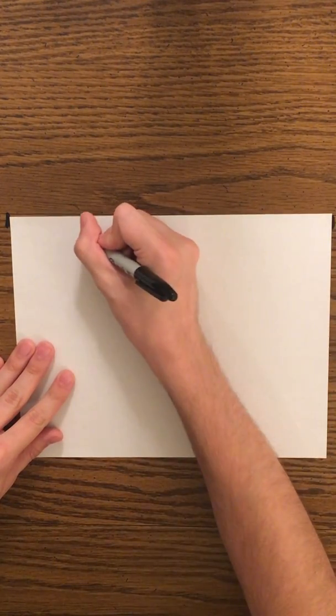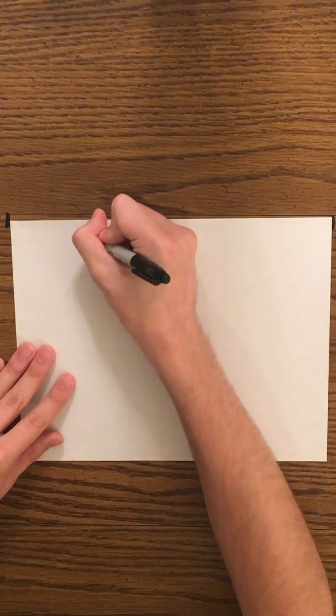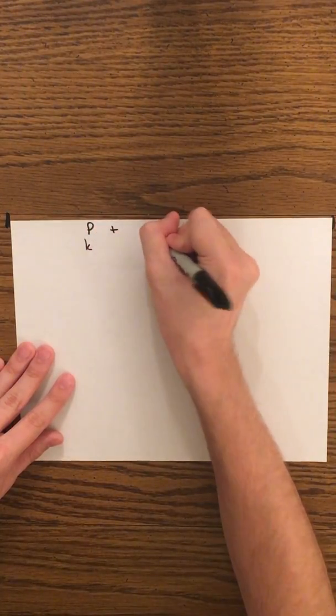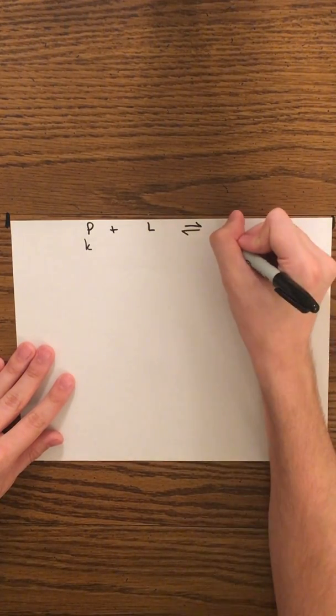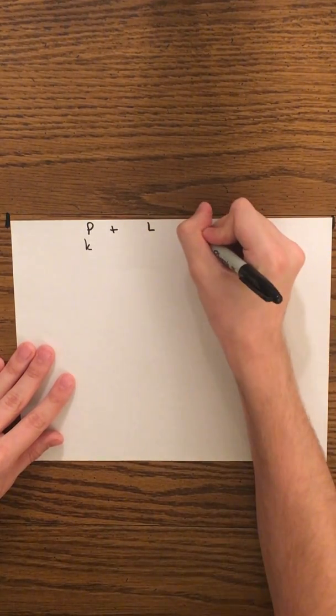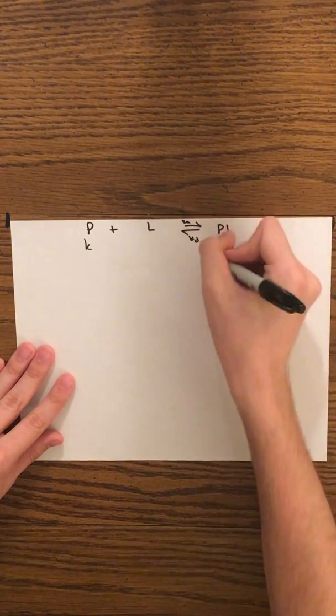So just a recap of what our reaction descriptions have been. We've said that first, we have PL, P plus L. That's this protein-ligand complex, Ka, little kd.